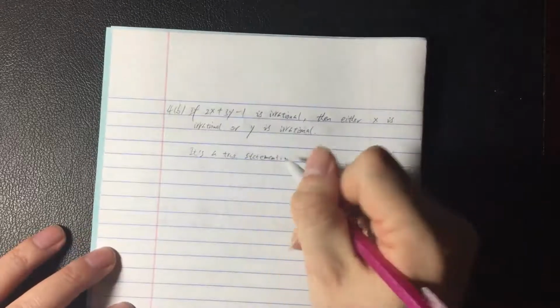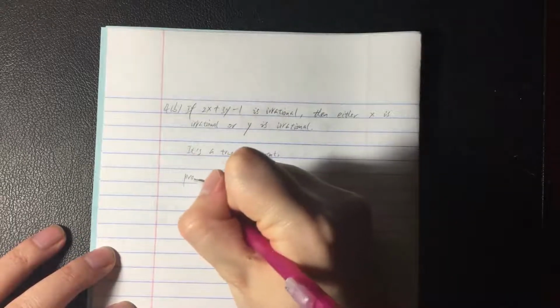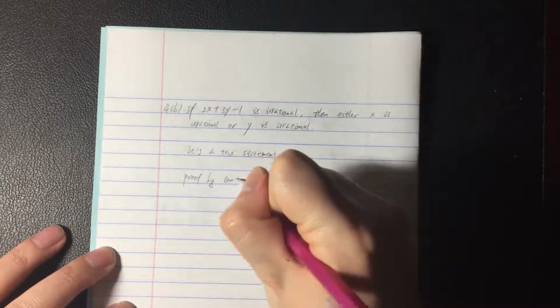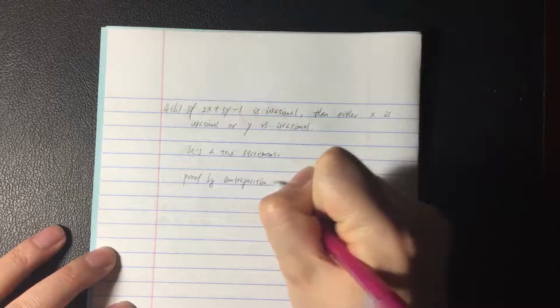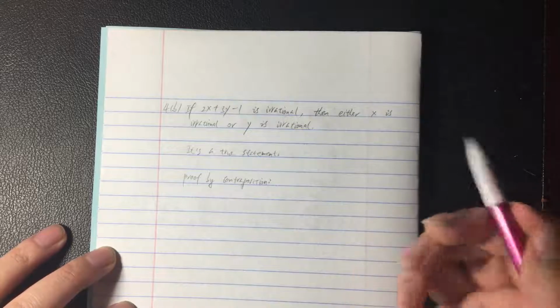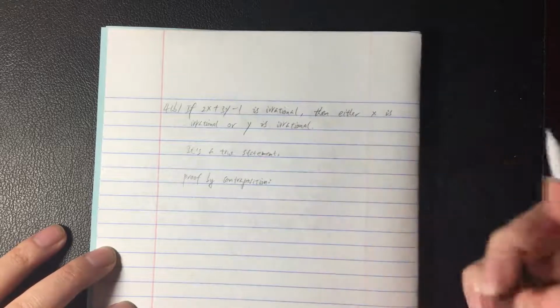For this statement, we can try to prove it using contradiction. Direct proof is too hard. So let's try to prove by contradiction. Assume the opposite of the conclusion.